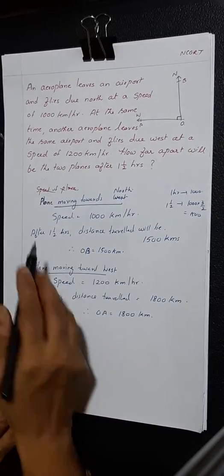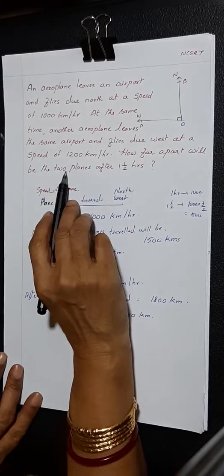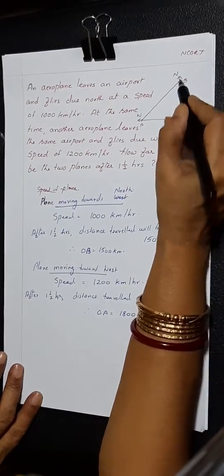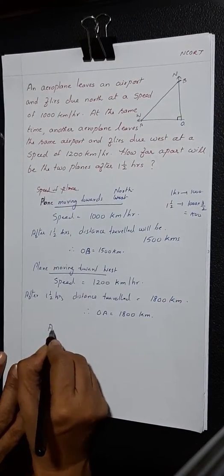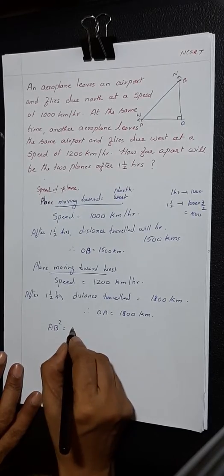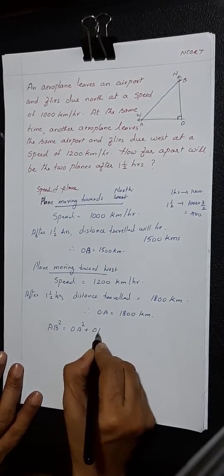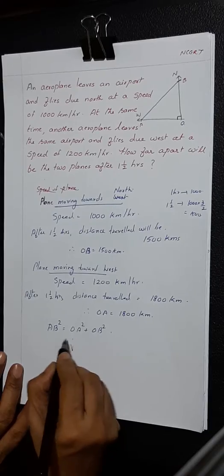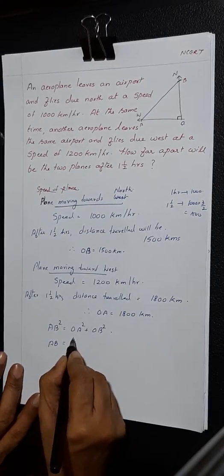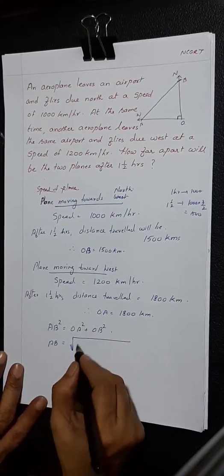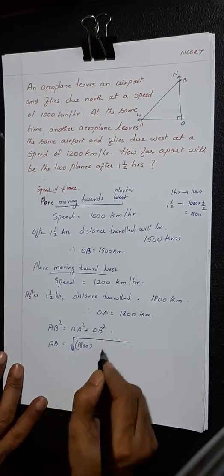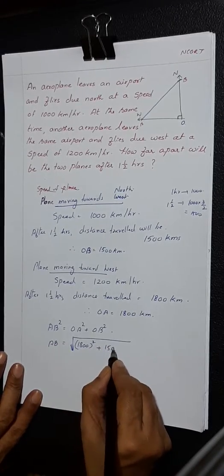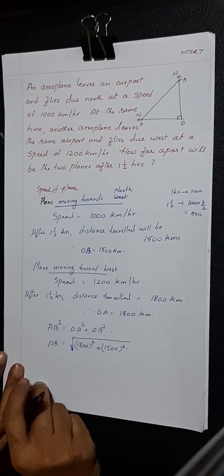Now we have to find how far apart the two planes will be after 1.5 hours. So you have to find the distance AB. AB squared is equal to OA squared plus OB squared. So AB is equal to root of 1500 squared plus 1800 squared.